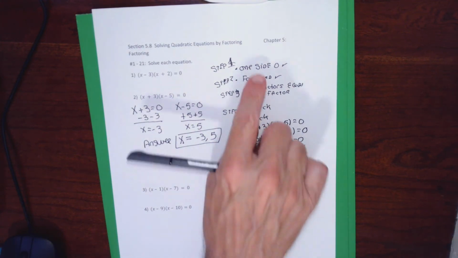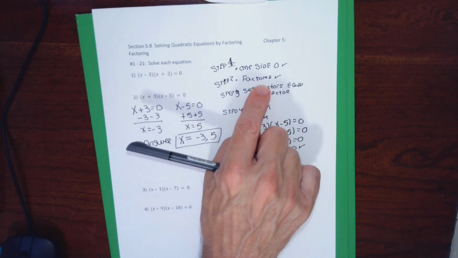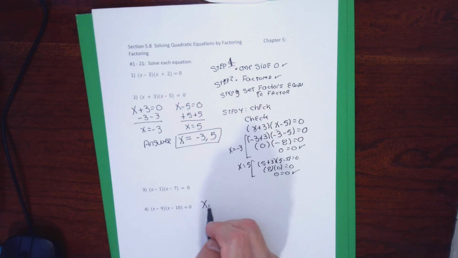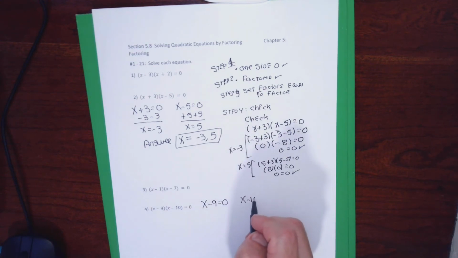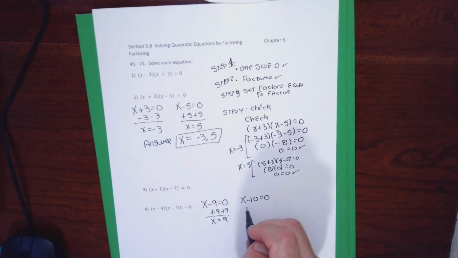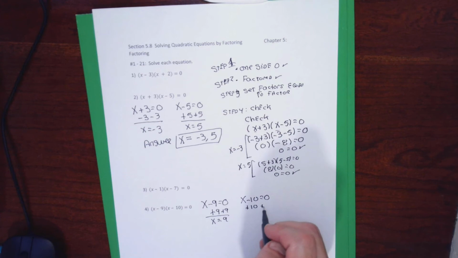For number 4, the right side is 0, the left side is completely factored. I go on to set the factors equal to 0. The factor of x minus 9, to get the solution from it, I'd add 9 to both sides. The factor of x minus 10, I'd add 10 to both sides to get the solution from it.